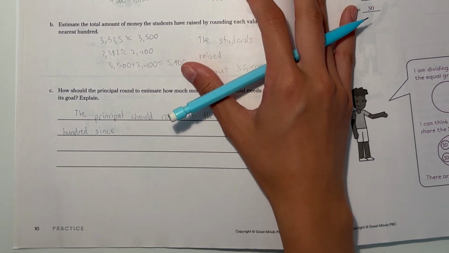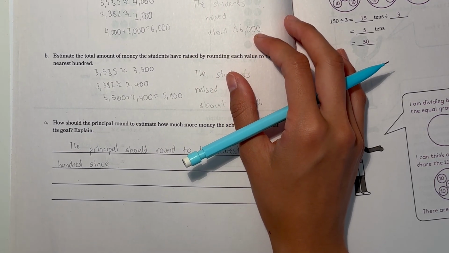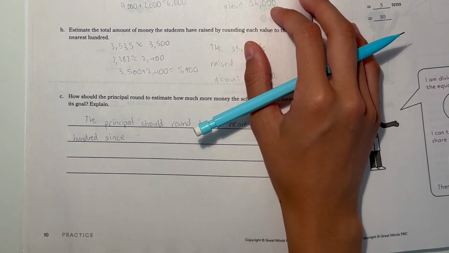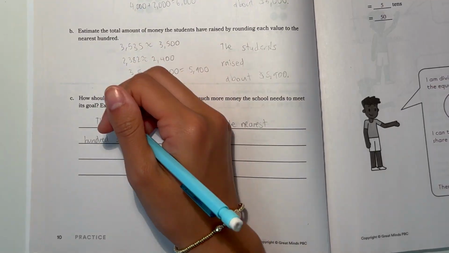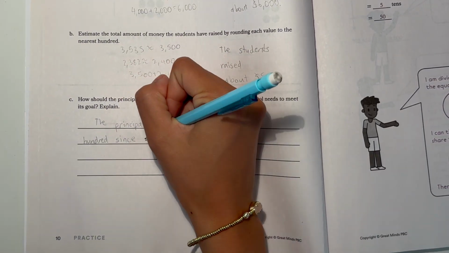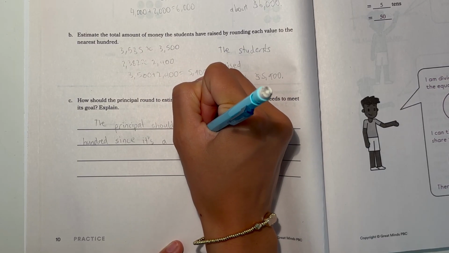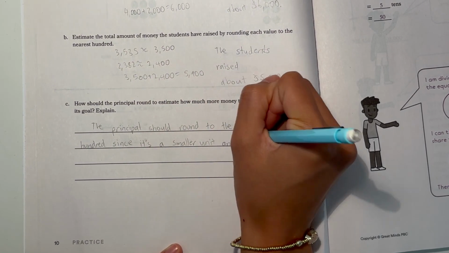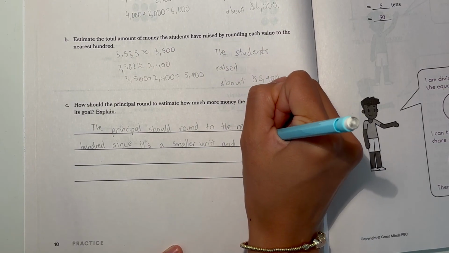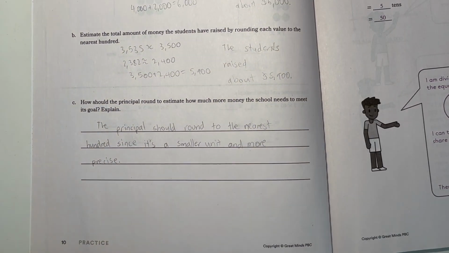And also for the thousands, you're already at 6,000. You're already at the goal. So you can't really tell how much more you need because it's not as accurate as estimating to the hundreds place. So nearest hundred, since it's a smaller unit and more precise.